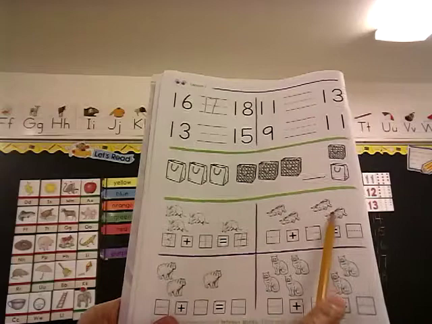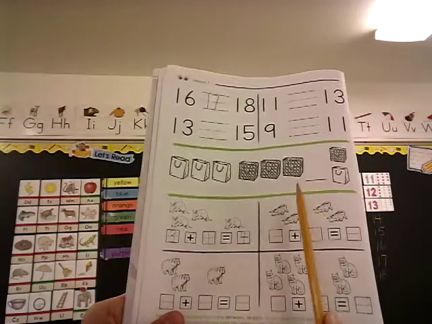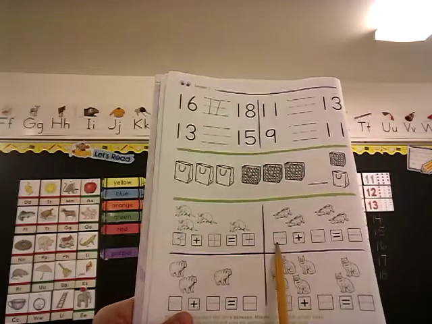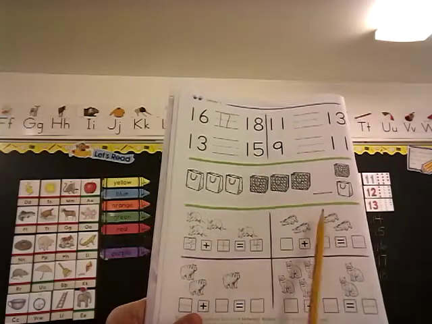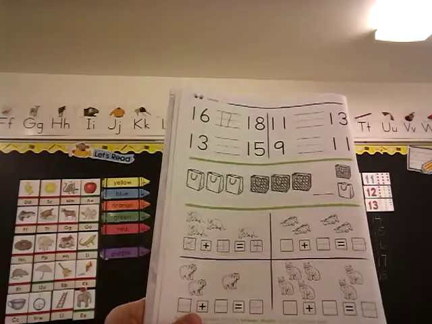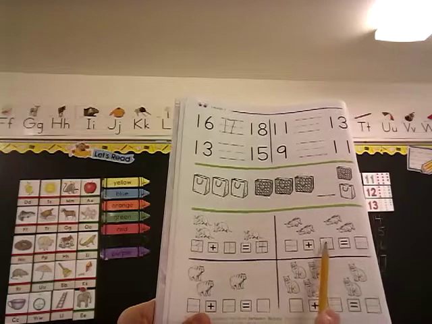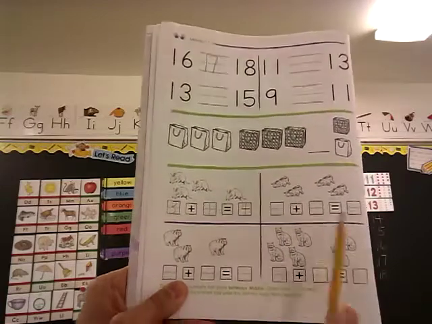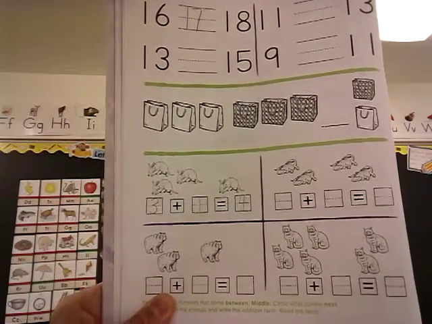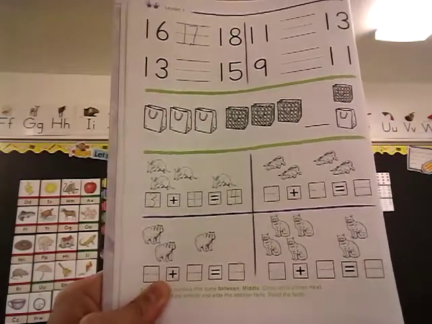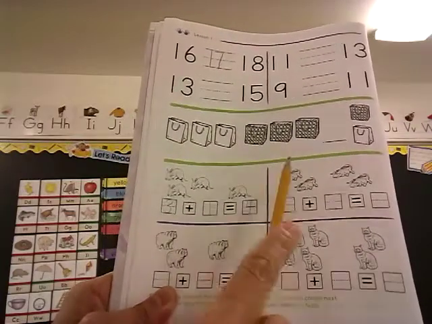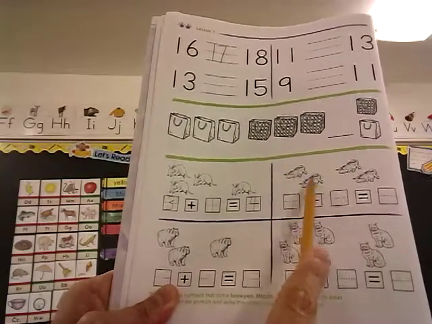Then we go over here to the alligators. How many alligators on this side? 2. So you put a 2 in this box. 2 alligators on this side. So you put a 2 in this block. Then you have 2 plus 2 equals what? 2 plus 2 equals what? Should be a 4. 1, 2, 3, 4. 2 plus 2.